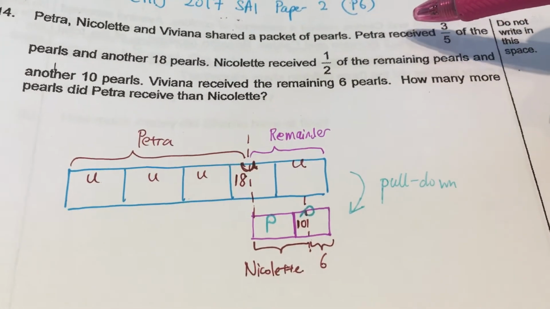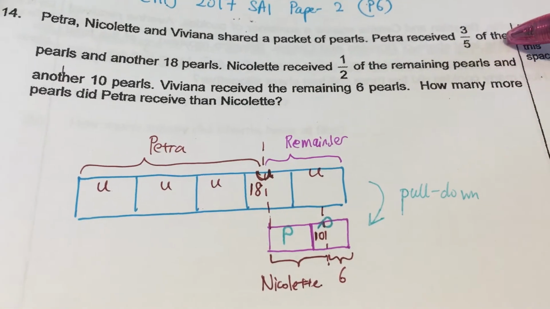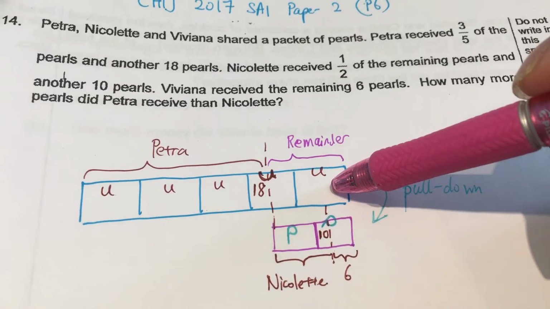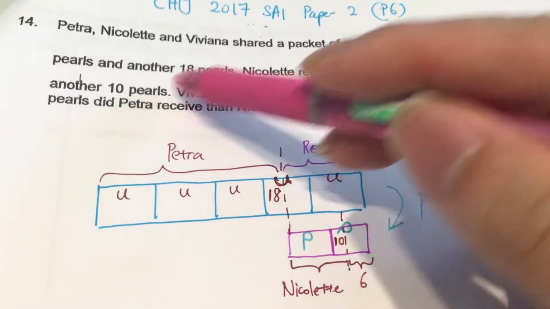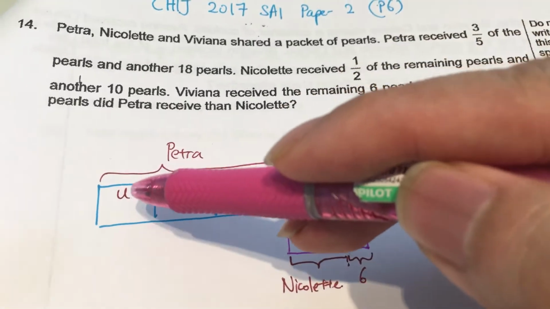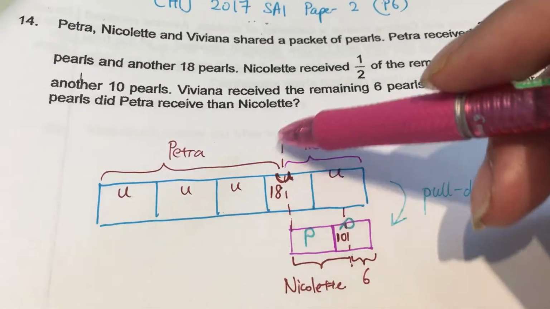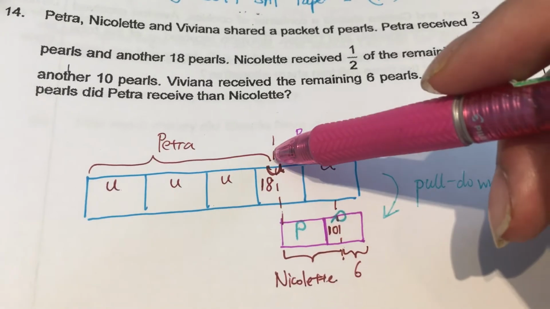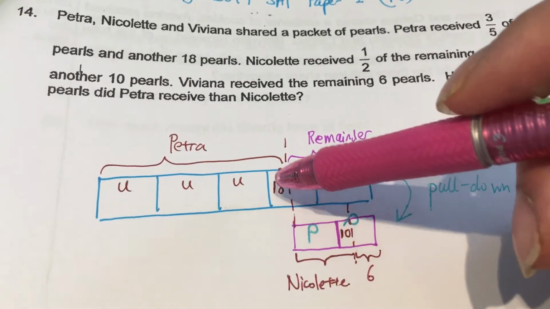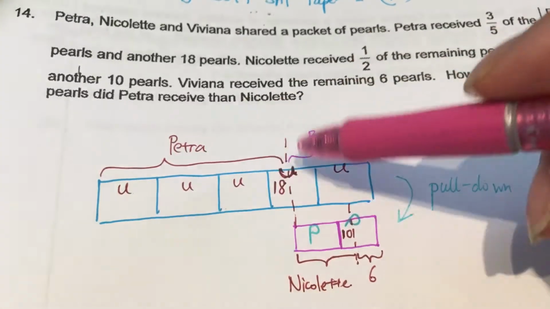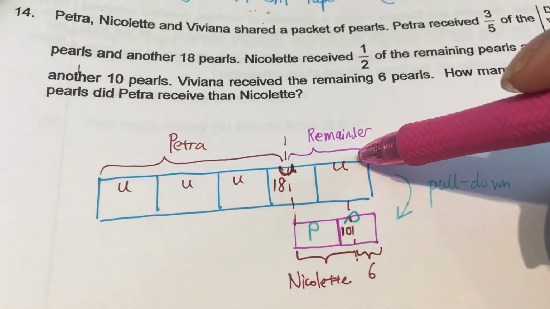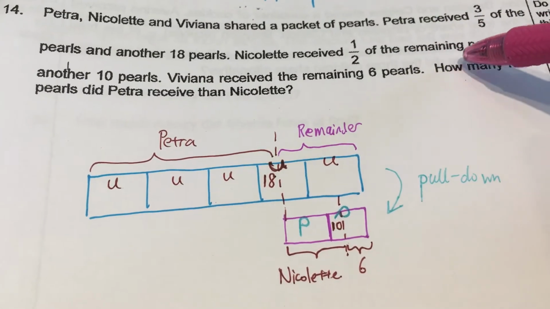So Petra received 3/5 of the pearls, so we draw 5 units. And then because it's another 18 pearls and a bit more, we count 1, 2, 3 and a bit more. And so you have to draw this dotted line, and then you have 18. And then from here to here is Petra's.